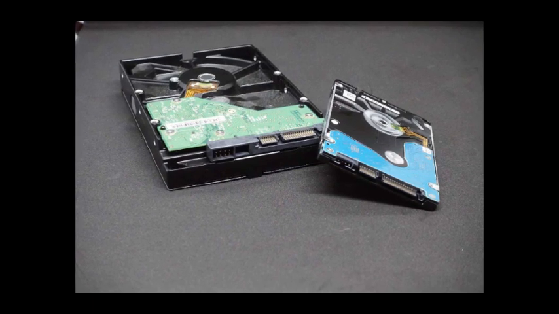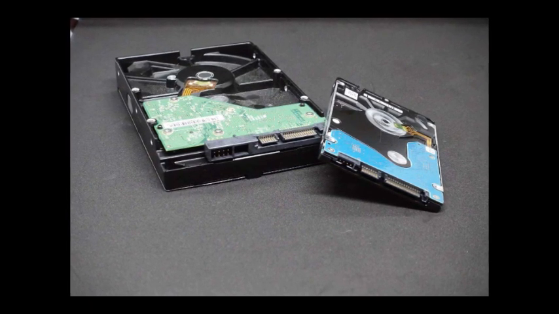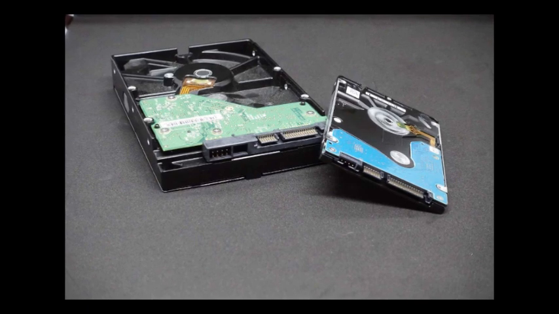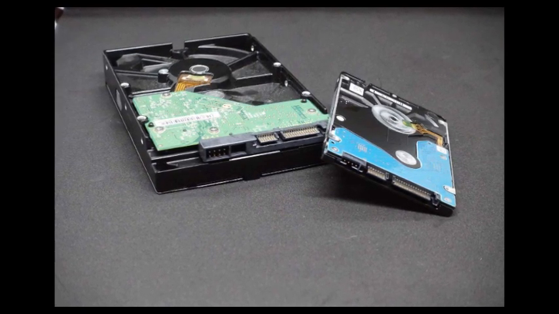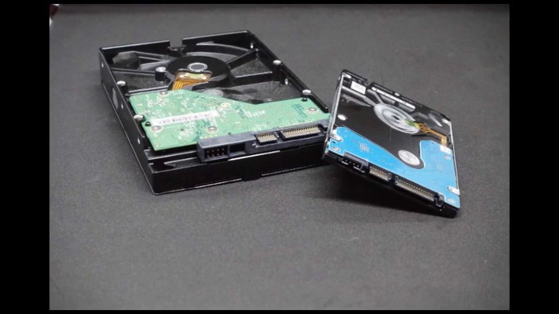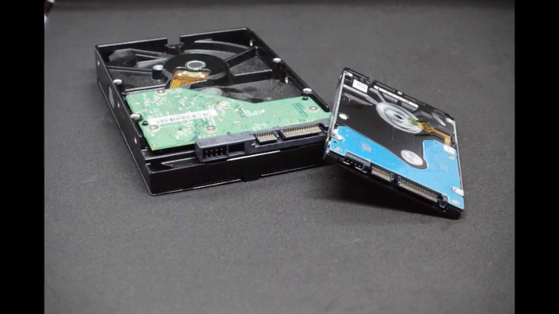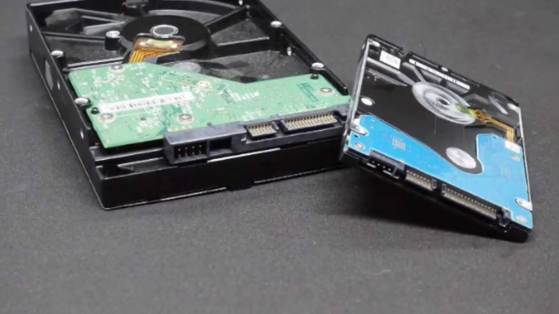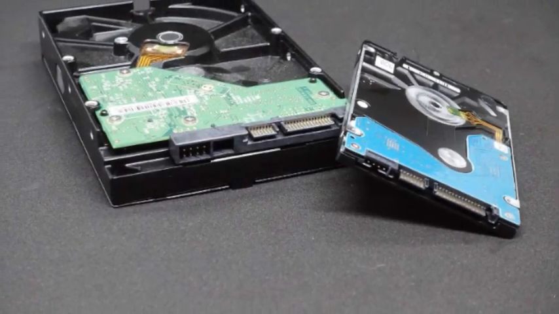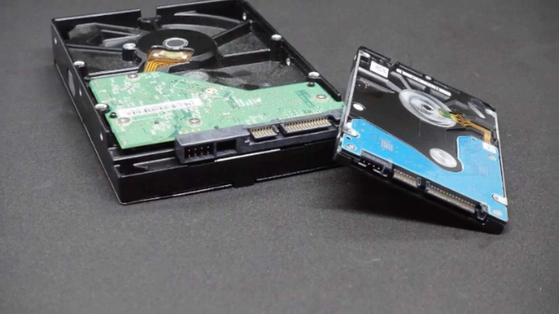That is why I think the hard drive is the most important component inside your computer. And unfortunately, such an important component is not immune to failure. That is the problem. So we're going to talk about the symptoms of hard drive failure and how you can overcome or guard against that.